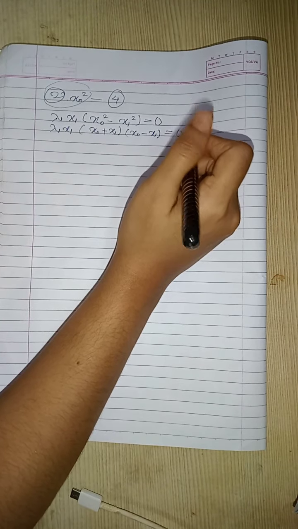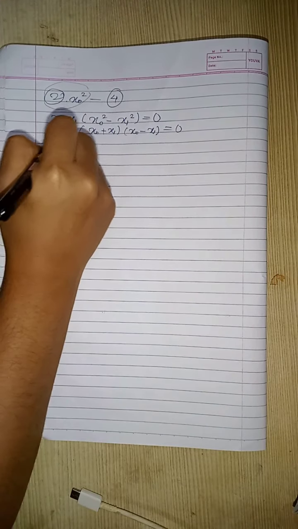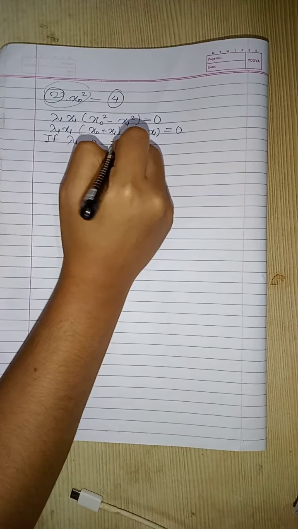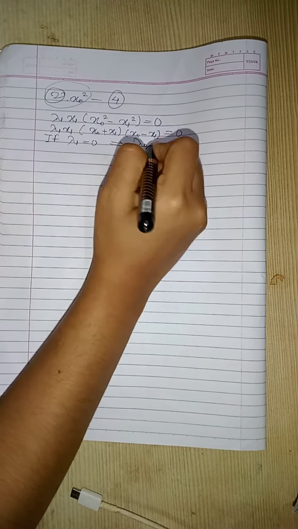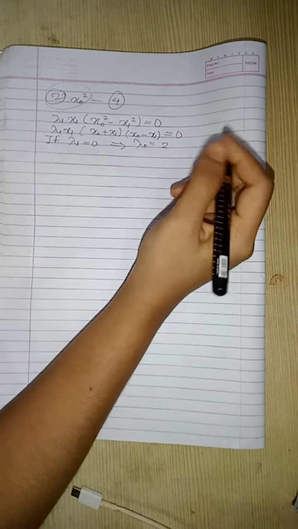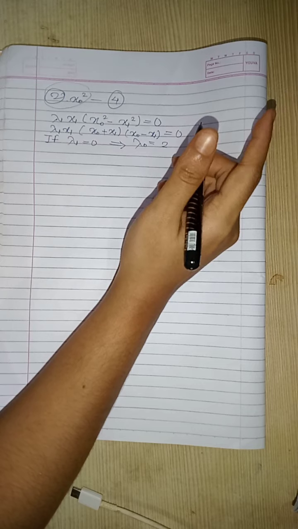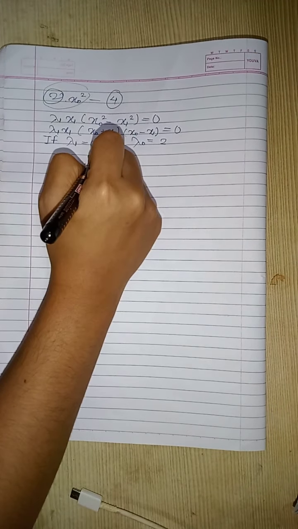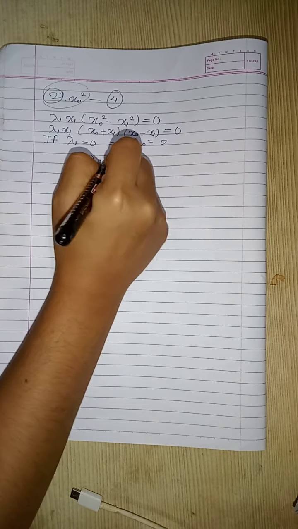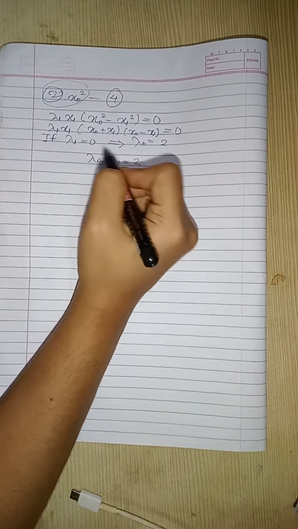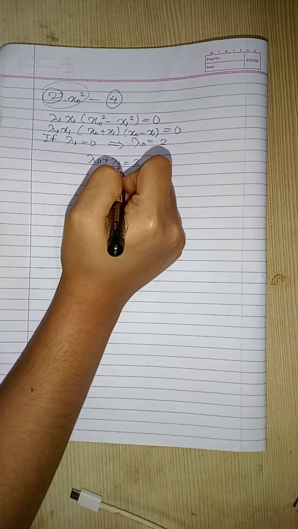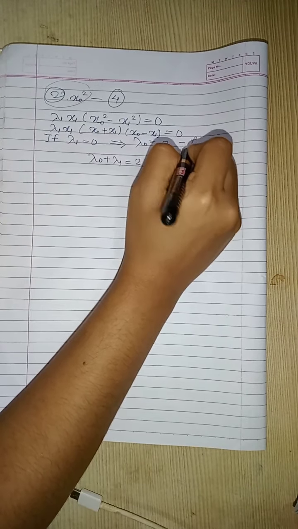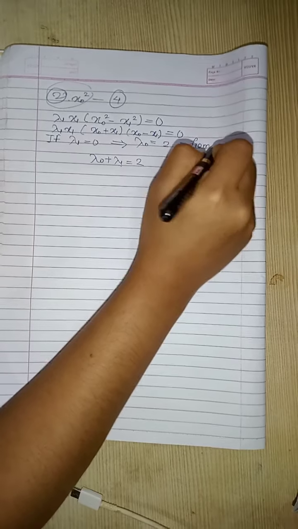Now if we consider lambda 1 to be 0, then we will get lambda naught equals 2, which we derived from equation 1, because equation 1 was lambda naught plus lambda 1 equals 2. So after substituting lambda 1 as 0, we get lambda naught as 2.